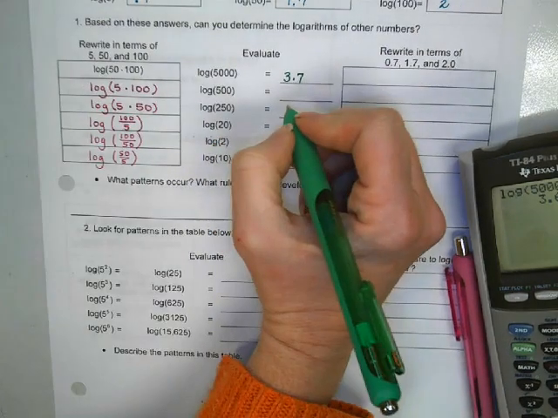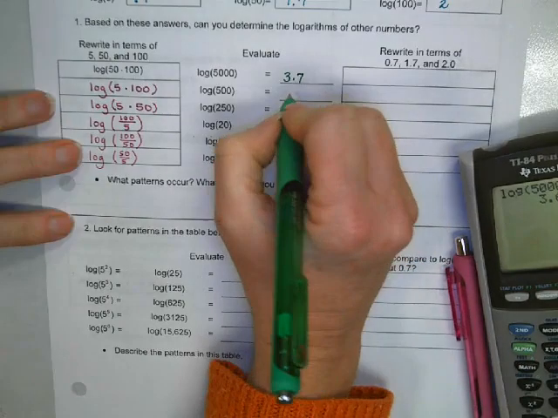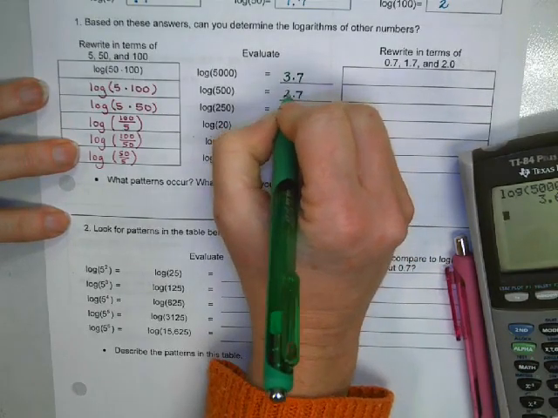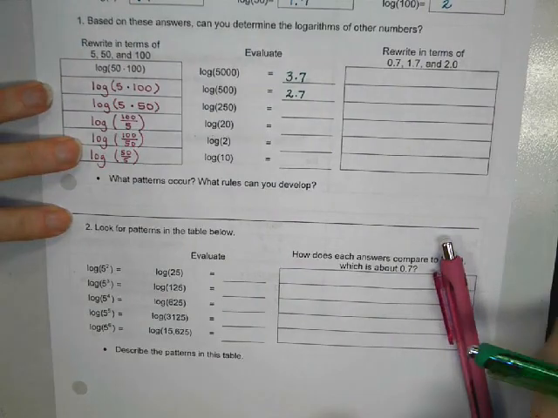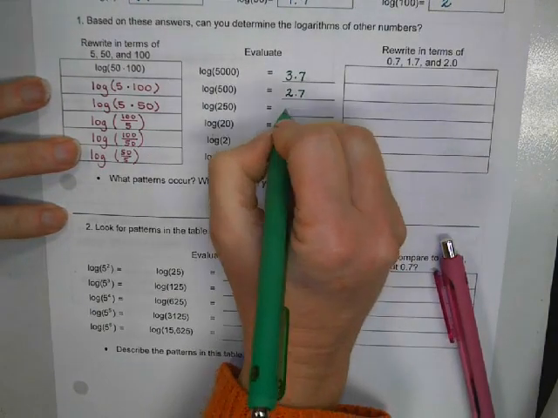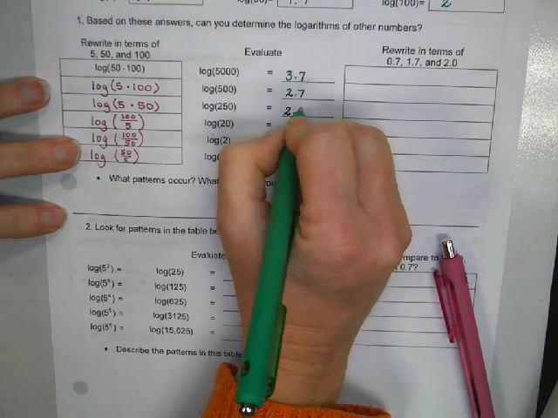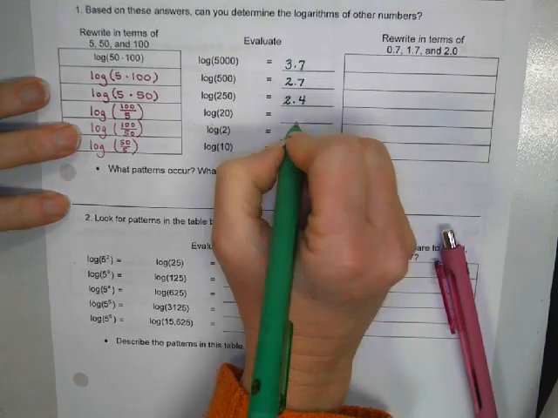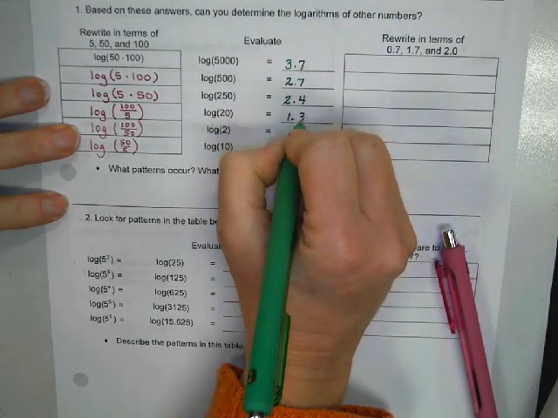Wait, so every 0 that you put on a 5, it makes it go up 1. Because 5 was 0.7, log 50 was 1.7, 500 is 2.7, 5,000 is 3.7.